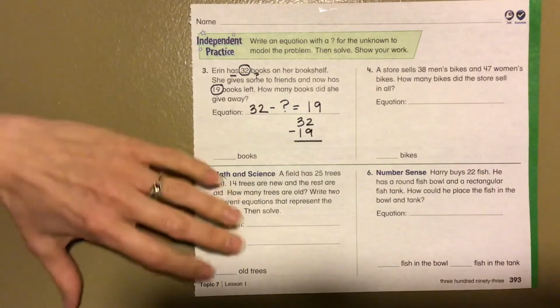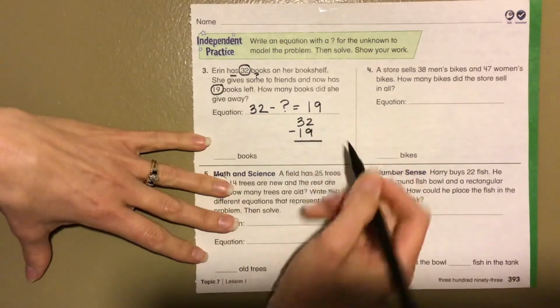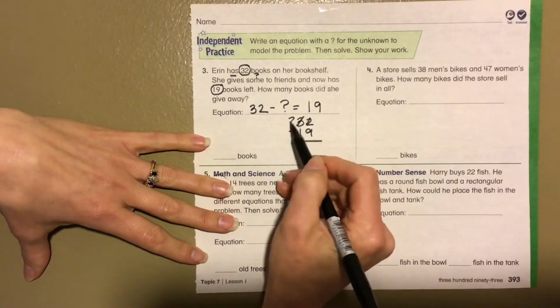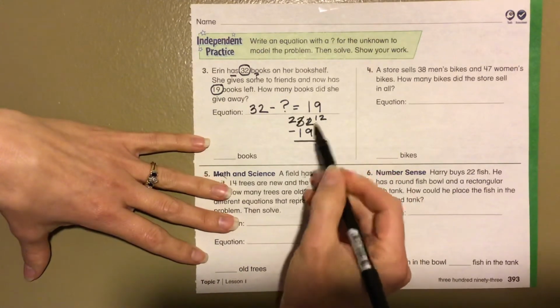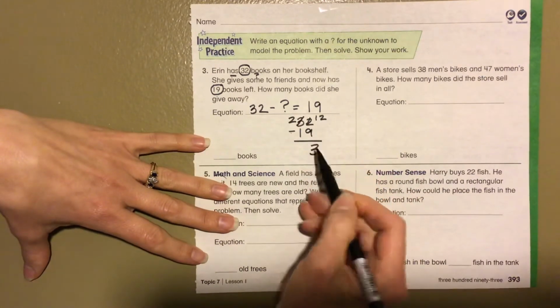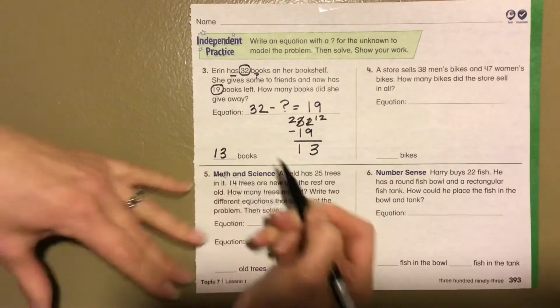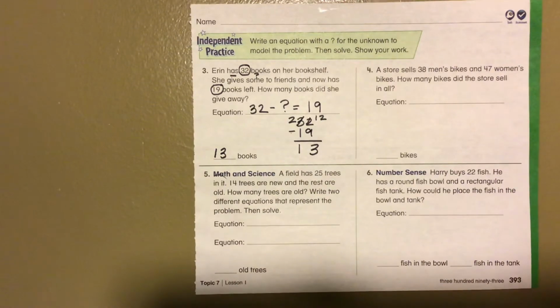Okay? So let's take a look at this. 2 minus 9, that doesn't work, so I have to regroup. That's going to become a 2. That becomes a 12. 12 minus 9 is 3. 2 minus 1 is 1. So we have a difference of 13 books.